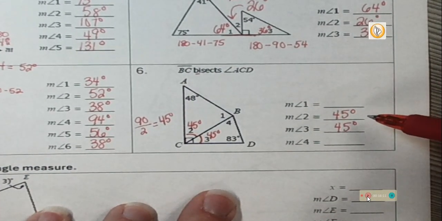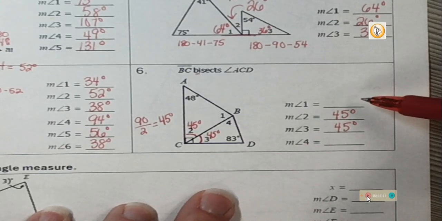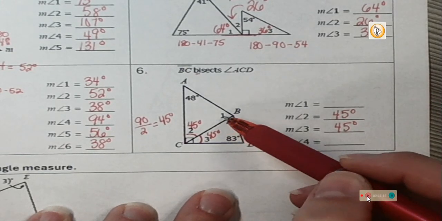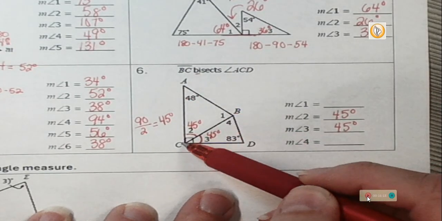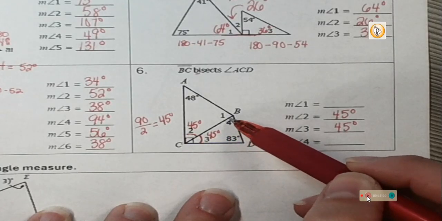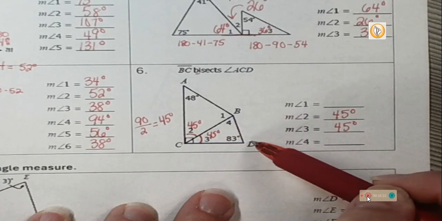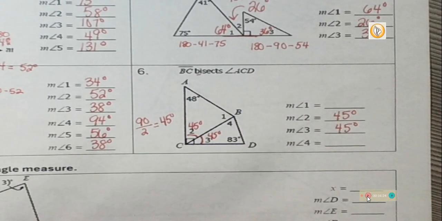Now, what I need you to do is figure out angle 1 and angle 4. Angle 1 is in triangle ABC. Angle 4 is part of BCD. And what do all the interior angles of a triangle add up to be? 180. So figure out those two for me.